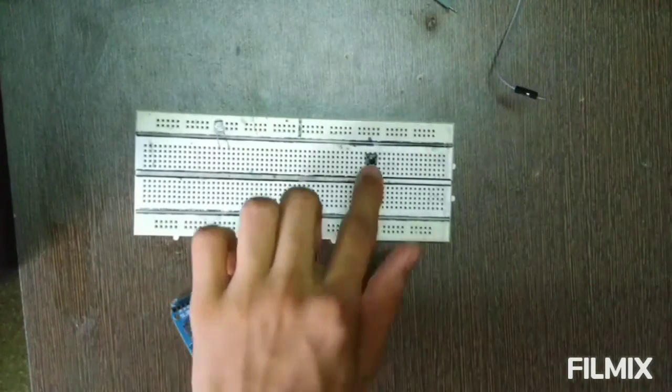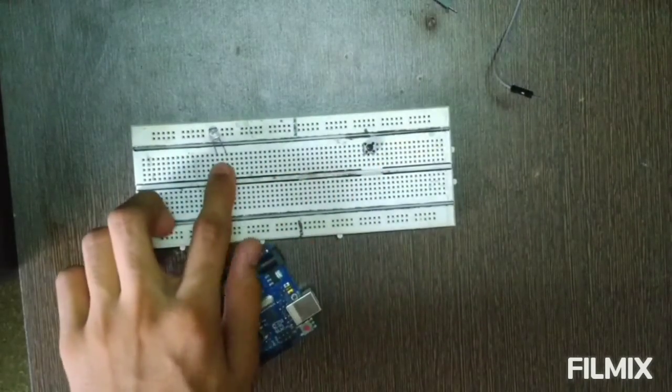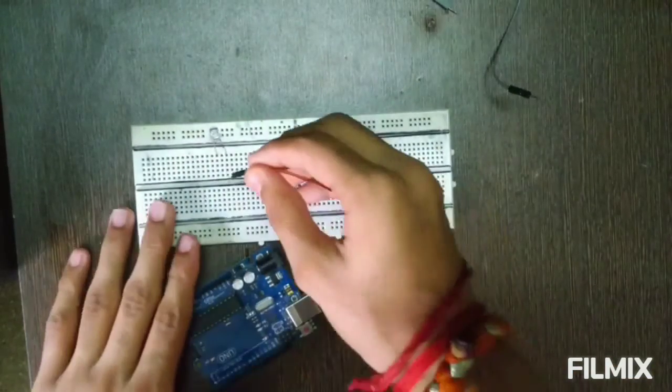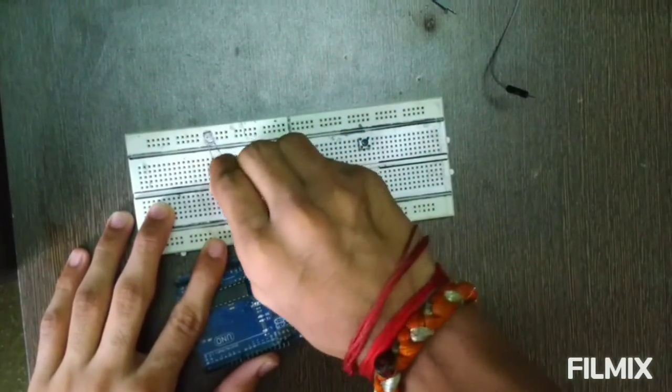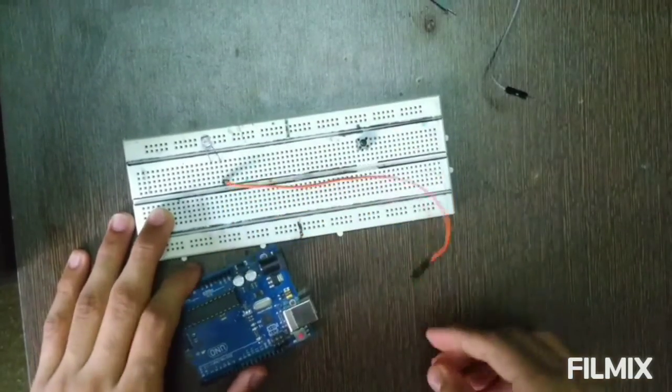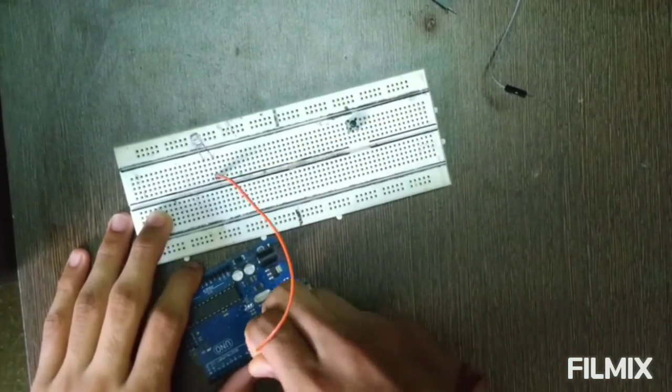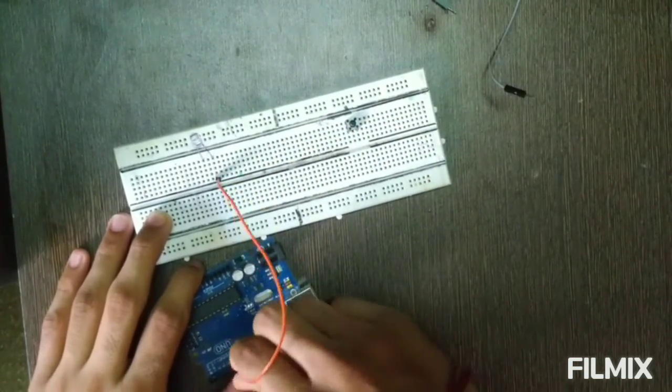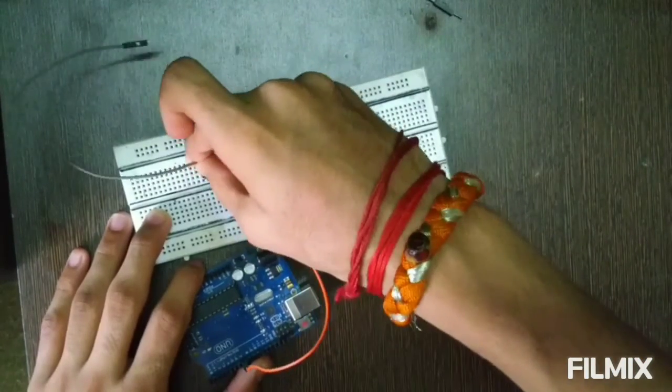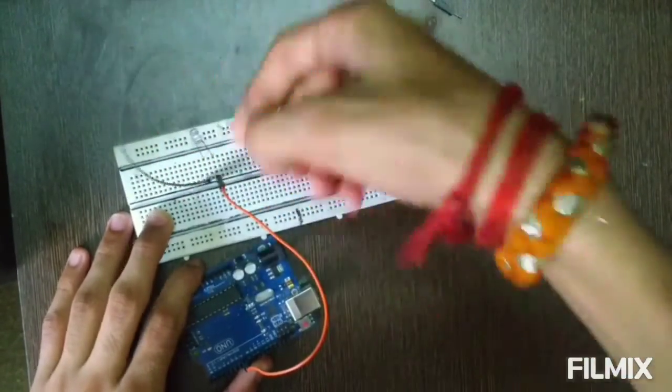Now as you can see, I have already plugged the button and the LED into the board. The connections we have to do are to connect the LED's positive terminal to pin 8 of the Arduino Uno board and connect the ground terminal to ground.